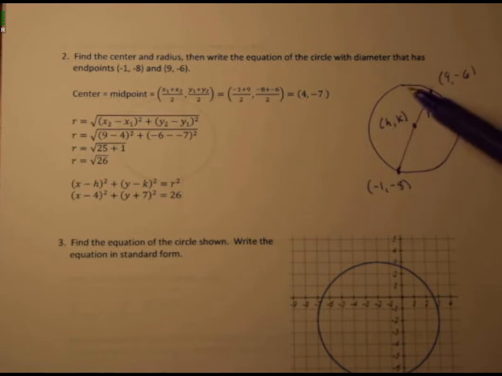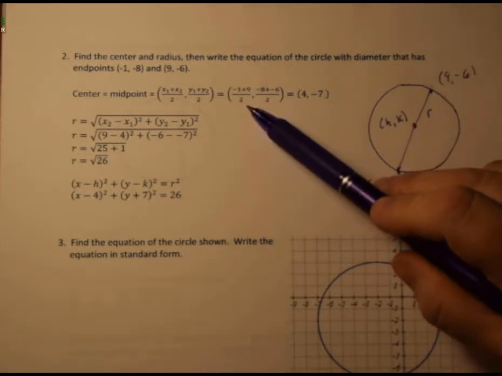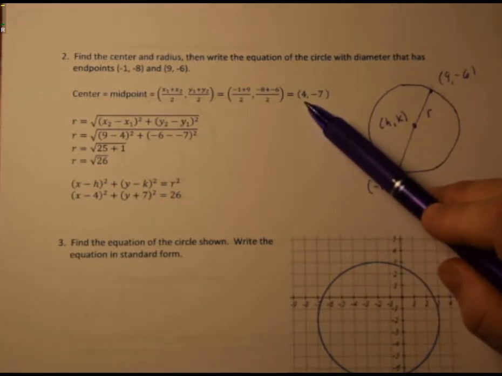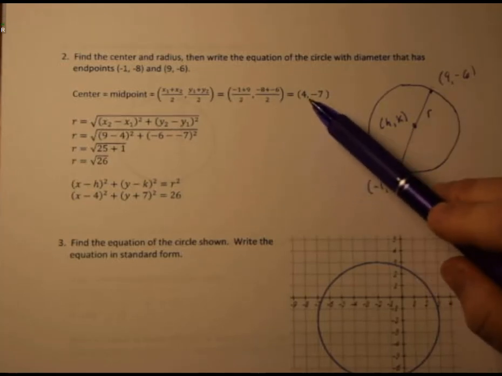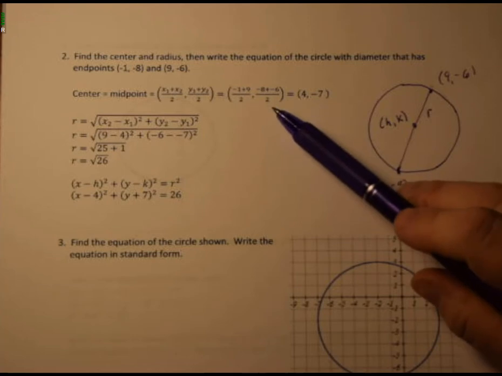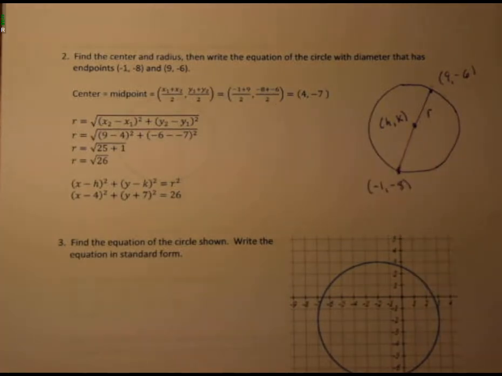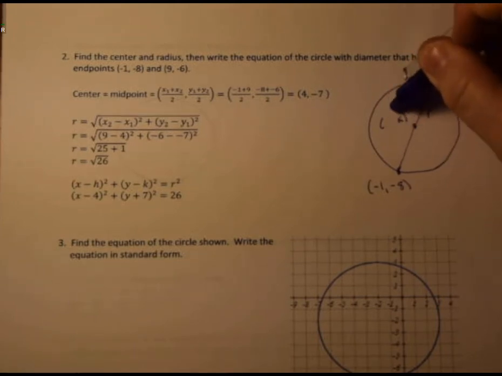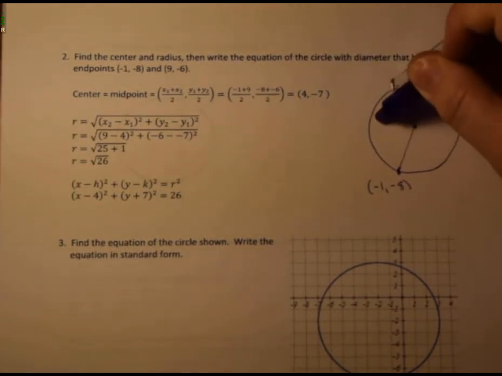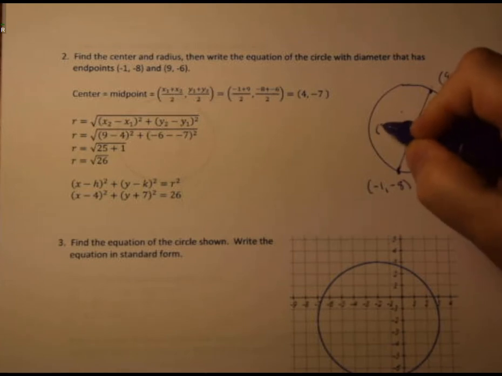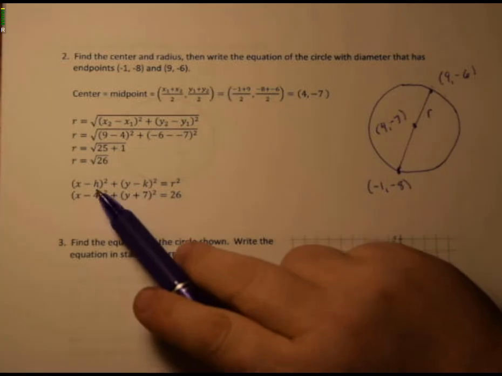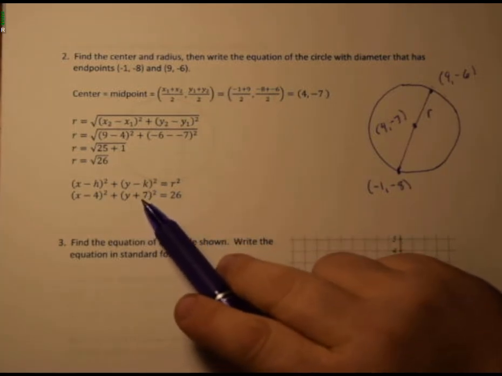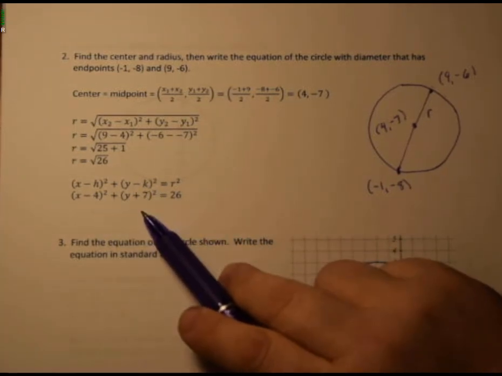And so we find the average of the x values and the average of the y values. So -1 plus 9 is 8, divided by 2 is 4. And then for the y values, -8 plus -6 is what? -14, divided by 2 is -7. And so this point here would be (4, -7). Okay, so we can plug (4, -7) into our circle formula.